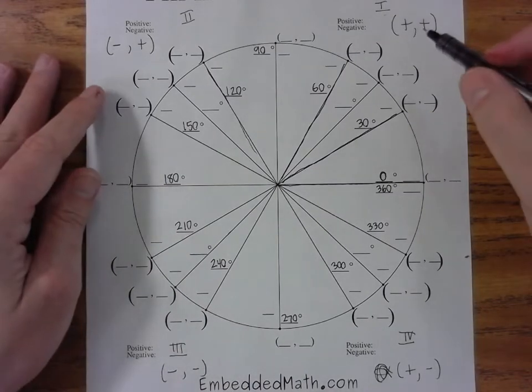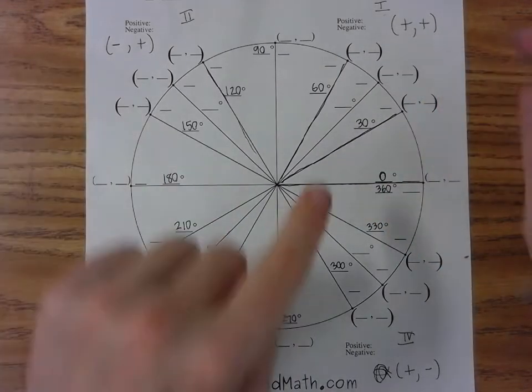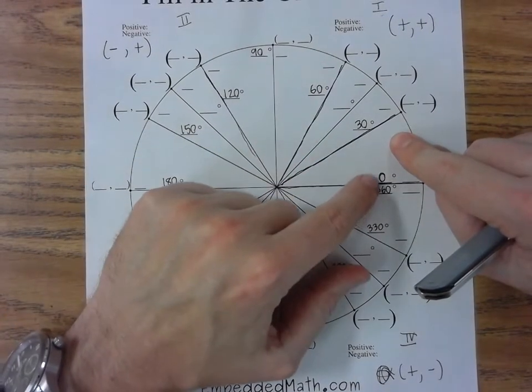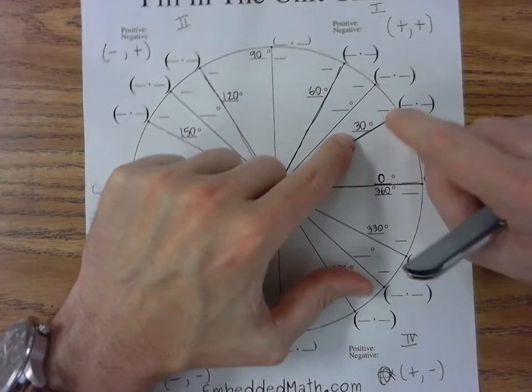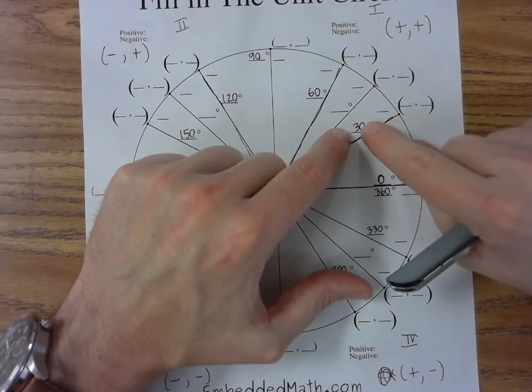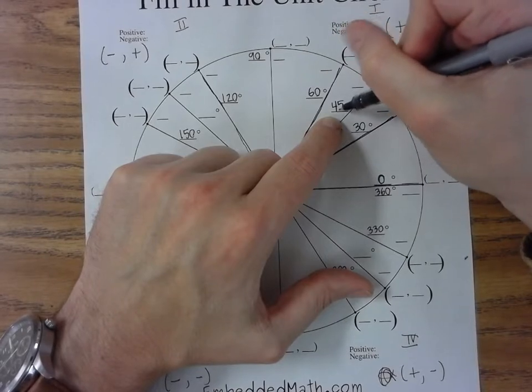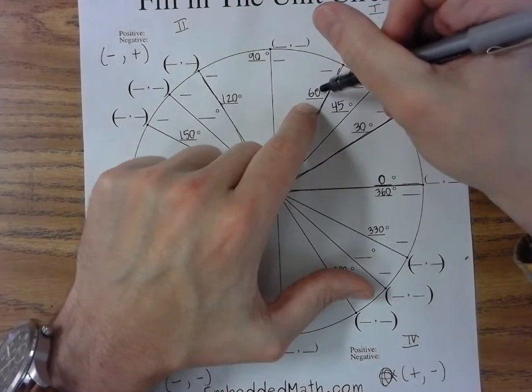Well, we can also get the degrees in between them too. This is halfway between 60 and 30. So if I'm counting up 30 to get from 0 to 30, then this is only going to be 15. So 30 plus 15 is 45. 45 plus 15 is 60.